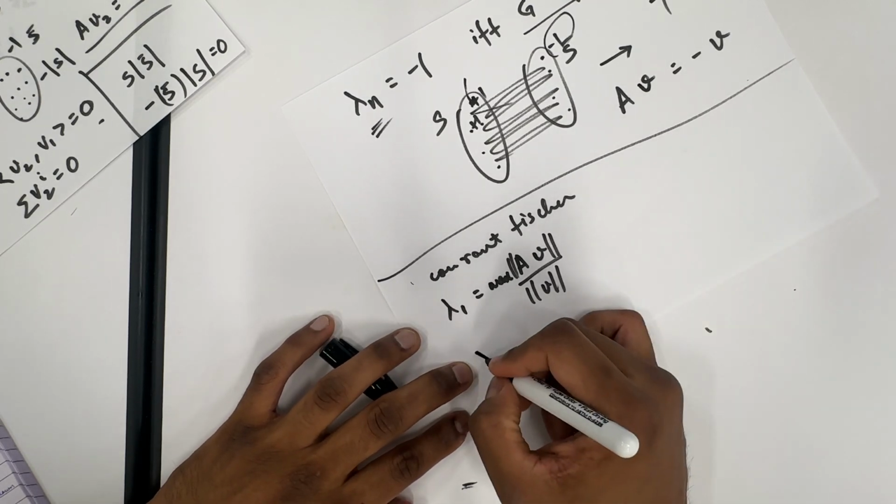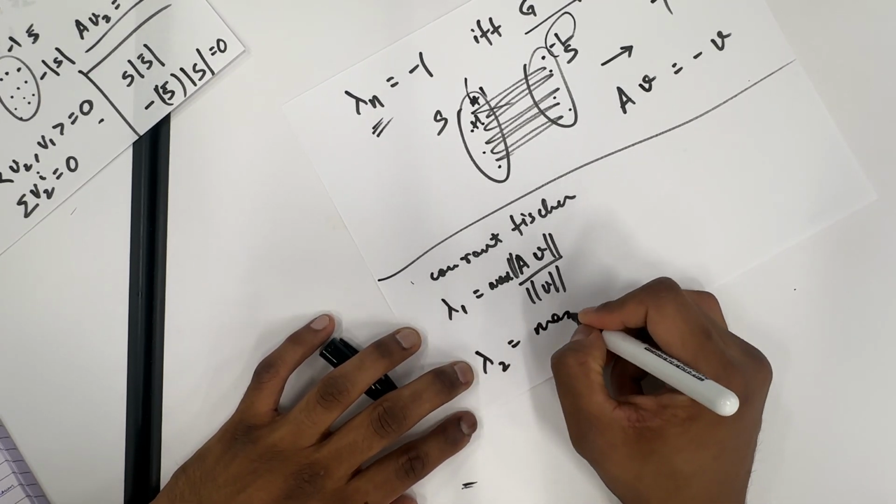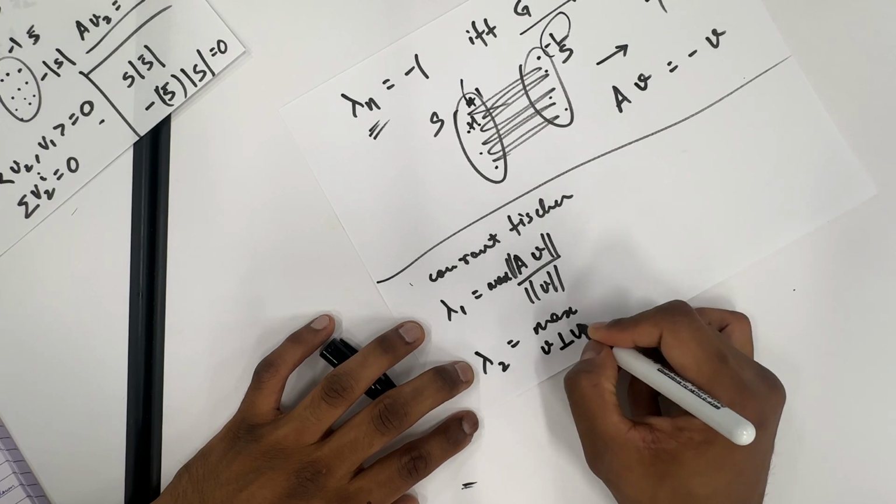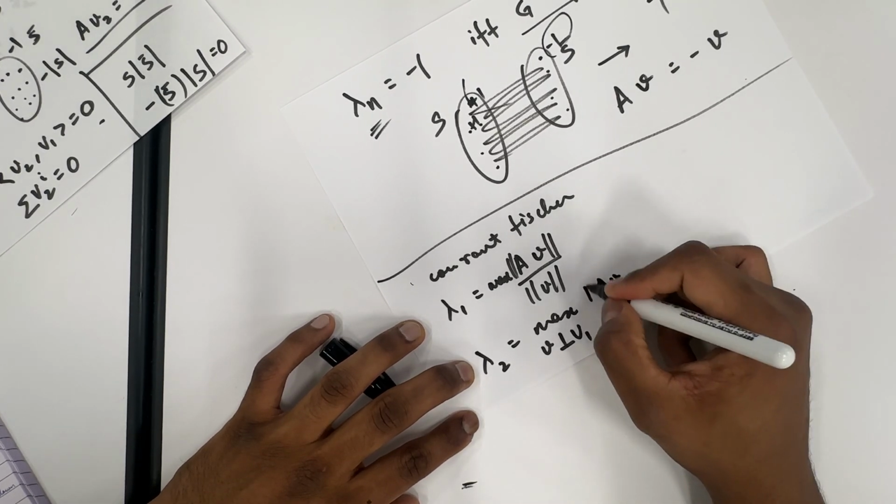Lambda 2 then is the maximum of the same thing over V orthogonal to V1.